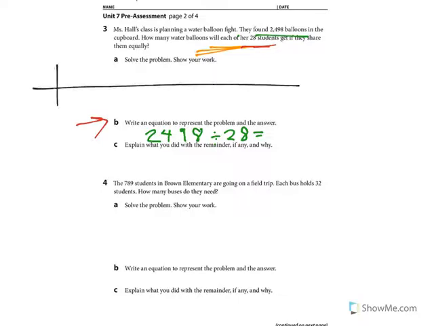Okay, so I create my ratio table and I'm going to call this students, and I'm going to call this balloons, because I want to figure out how many balloons each student is going to get. So I know that I have 28 students, and I'm going to start them off with 1 balloon each, but I need to get all the way up to 2,498, so that's where I'm headed.